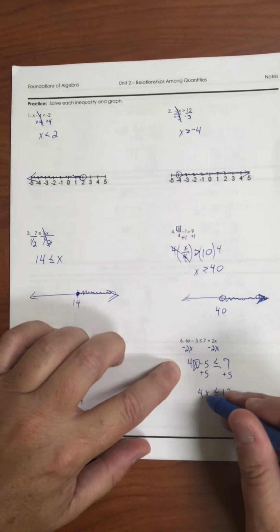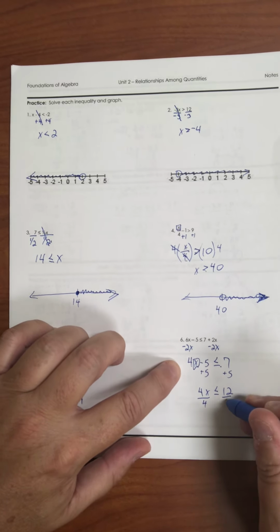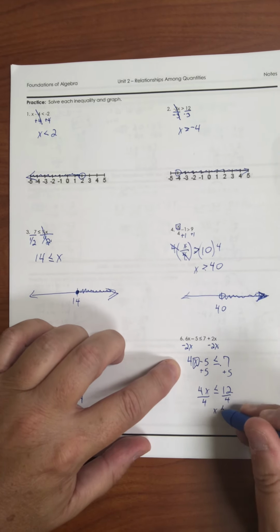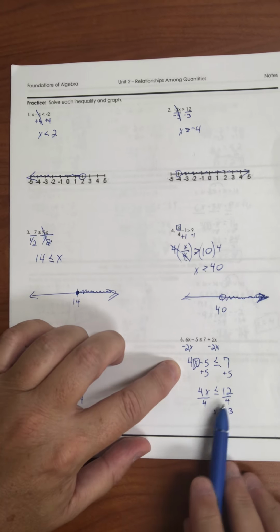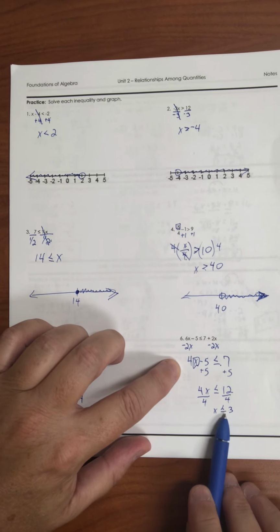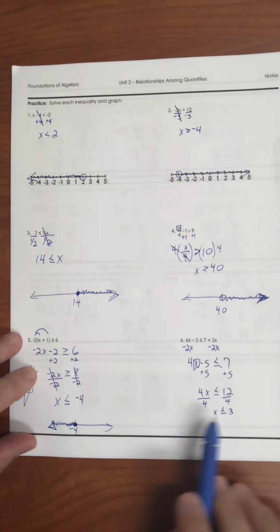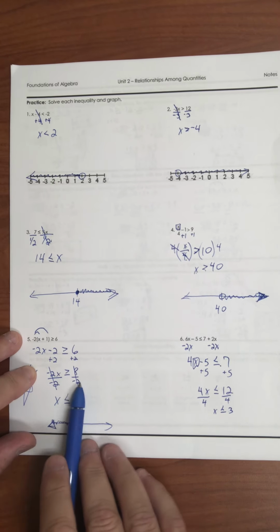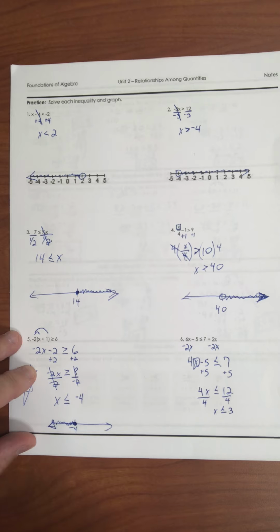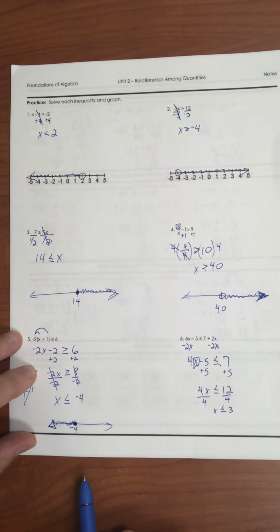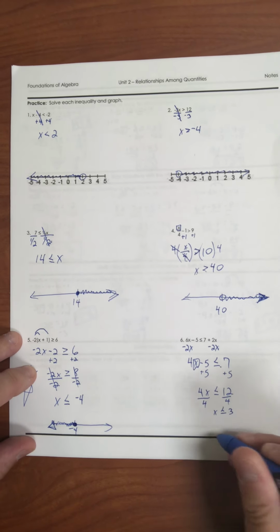4 times x, inverse is divide by 4. x is less than or equal to 3. I didn't divide by a negative, so I don't have to flip the sign. It's only when you see a negative on the bottom of your fraction that you have to flip it. But I've got a positive on the bottom of my fraction, so I don't have to flip it.